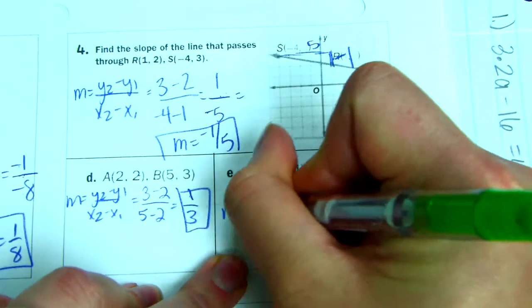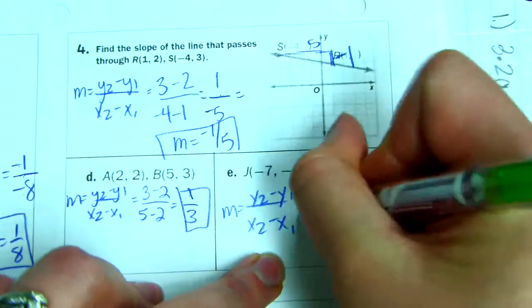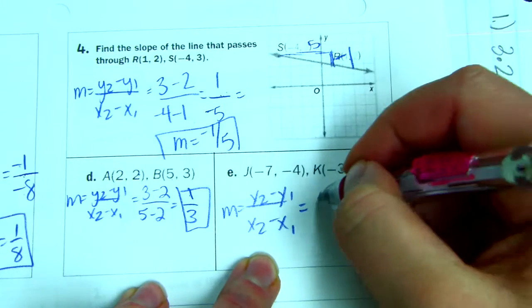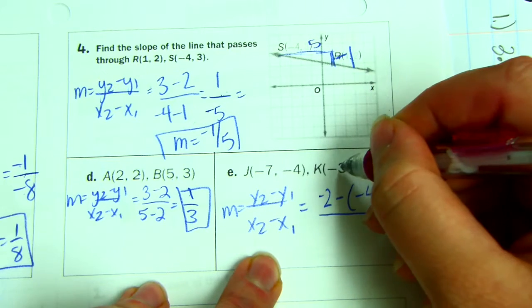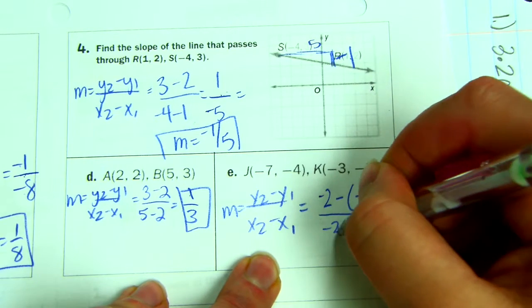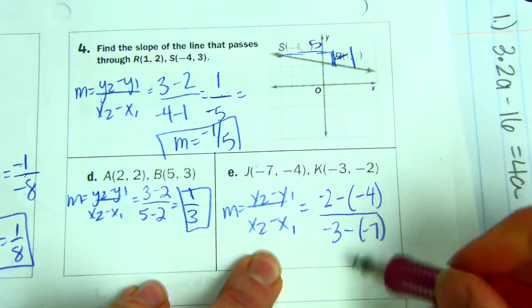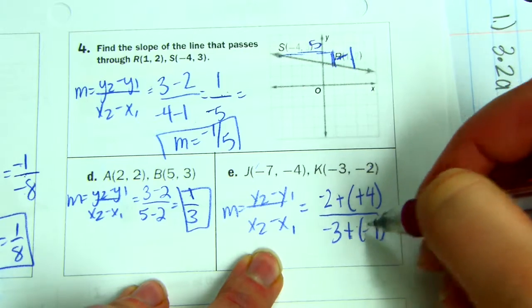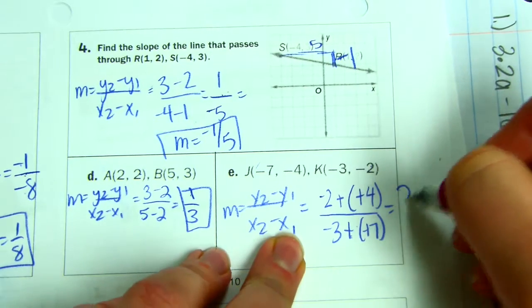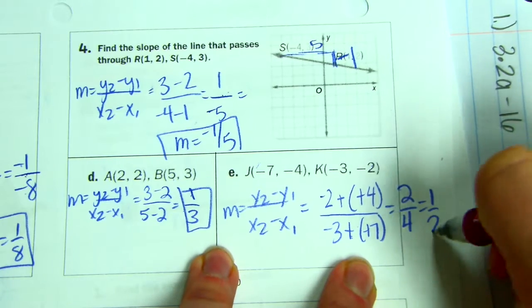Letter E, y2 minus y1 over x2 minus x1. y2 is negative 2 minus negative 4, kind of tricky there. And x1 is negative 3 minus negative 7, because the formula says subtraction, where you're finding the change. So minus minus means plus plus. Negative 2 plus 4 is 2. Negative 3 plus 7 is 4. Simplifies to a half.